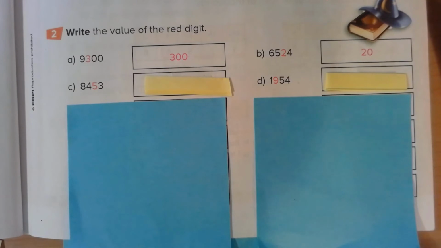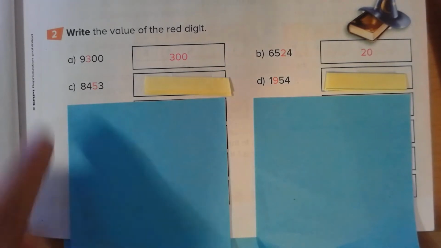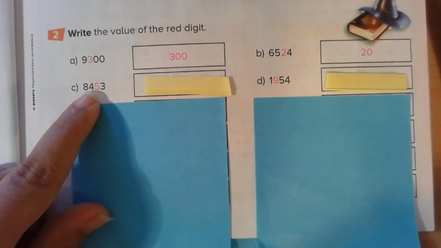Who's going to get this right? Who's going to get it right? Everyone gets it right. It's 20. Even if you get it wrong, it's okay because now you know the right answer. And that's how we learn, right? We can make mistakes and learn from them. Good job, guys.